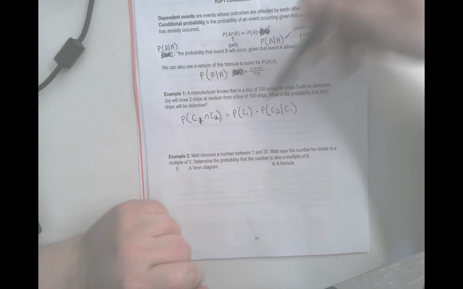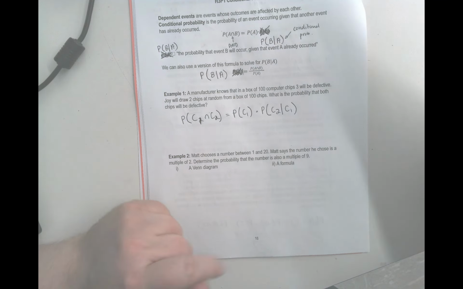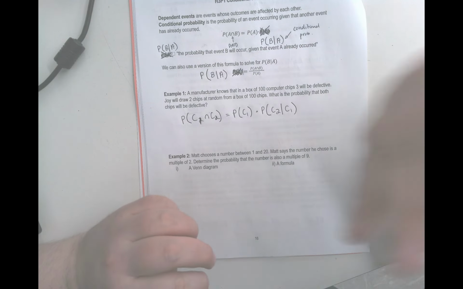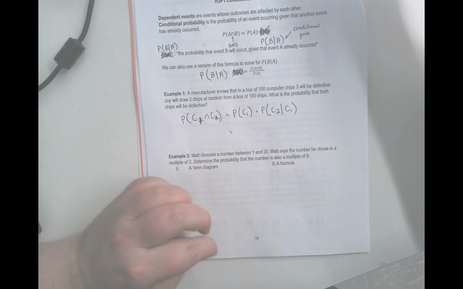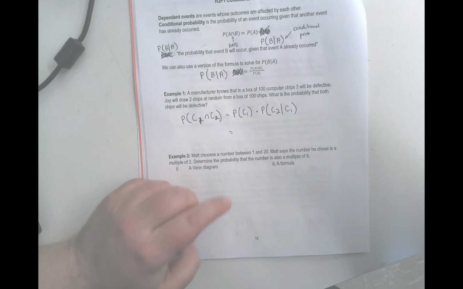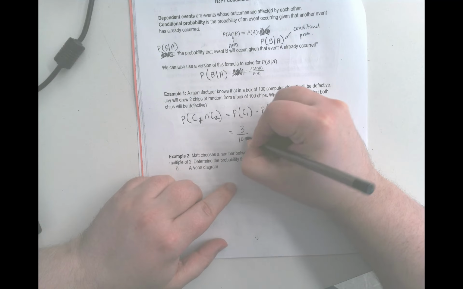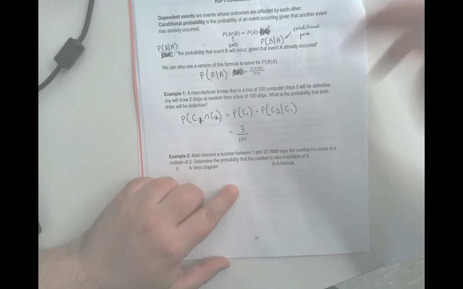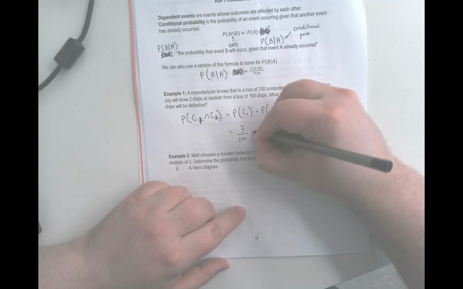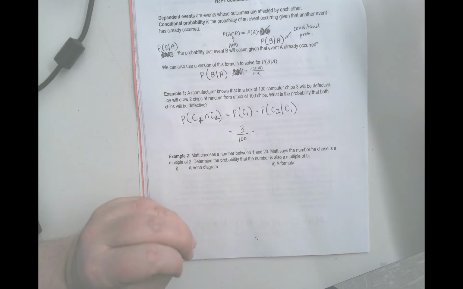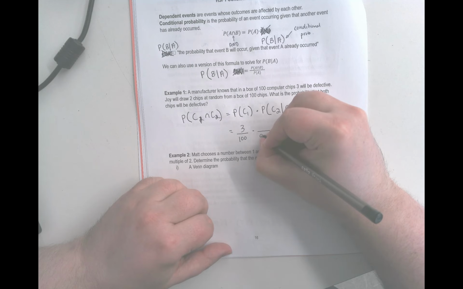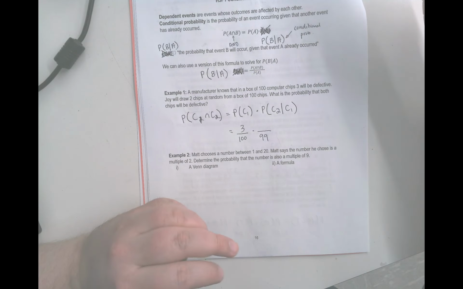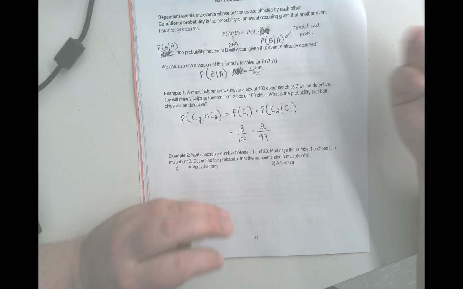Now, you don't necessarily have to write the formulas out like this, but you should at least understand where the probabilities are coming from. If we reach into a box and randomly pull out a chip, the probability that it is defective is 3 out of 100, because there are 3 defective chips out of the box of 100. But for the second probability, we're not putting that chip back into the box. So we have 99 chips left in the box and only 2 of them are defective.